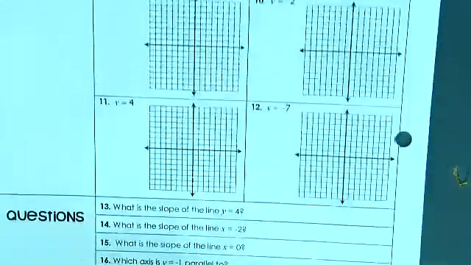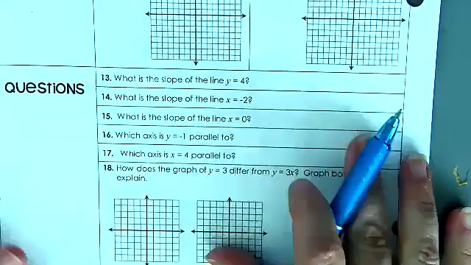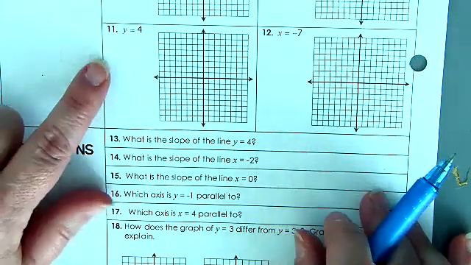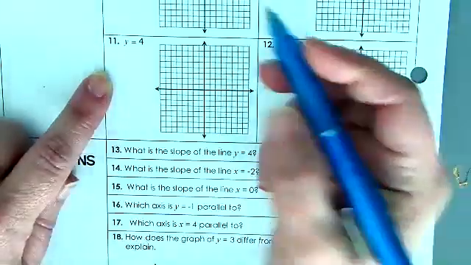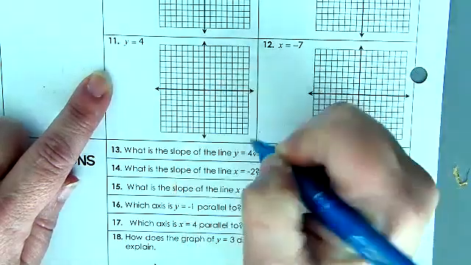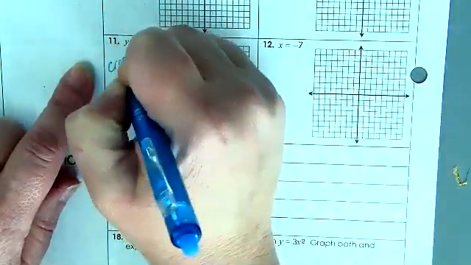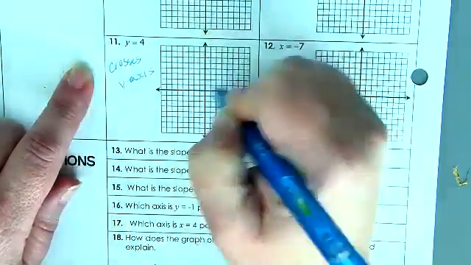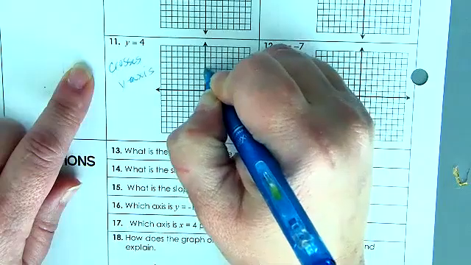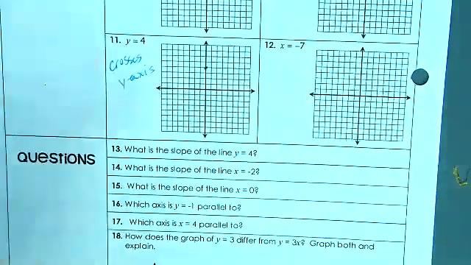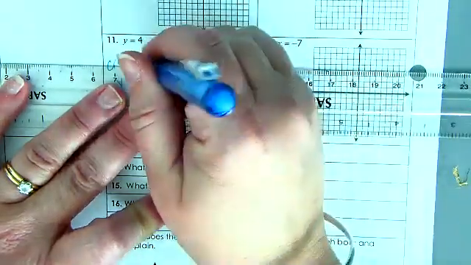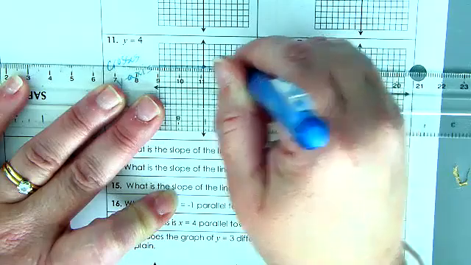And now we jump down and we're going to look at a couple of questions down here. It says, what is the slope of the line y equals 4? Well, that's going to be similar to number 11 right here. So let's go ahead and graph this one as well. It says y equals 4. So that means it crosses the y-axis at 4. 1, 2, 3, 4. So it's going to be a horizontal line because it's crossing the y-axis, and all of the y values have to be 4.